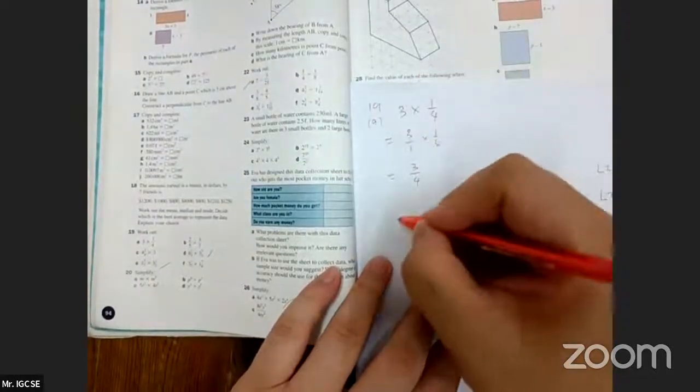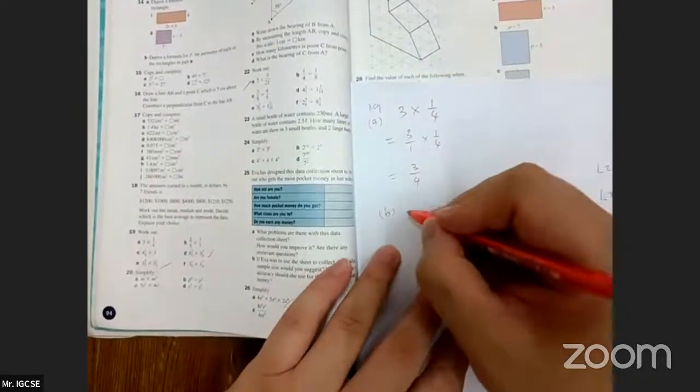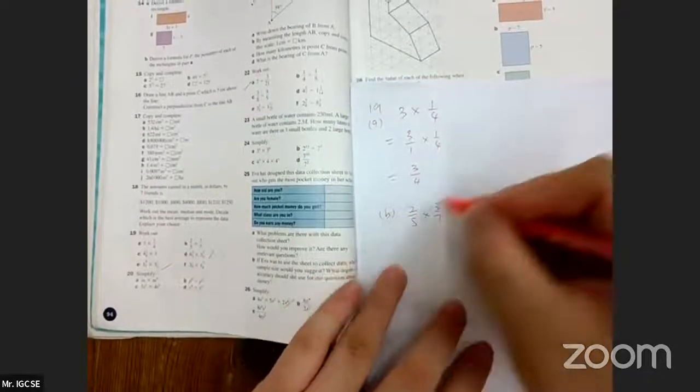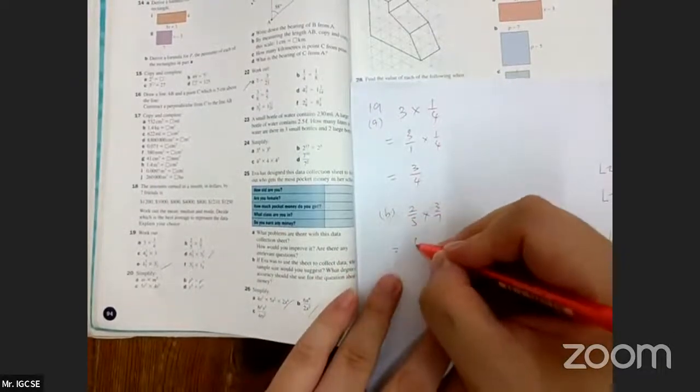Okay, and then we have this is A, then we have the B. We shall try the B only. So this is 2 over 5 times 3 over 7. So the above one is 6 and then 35.